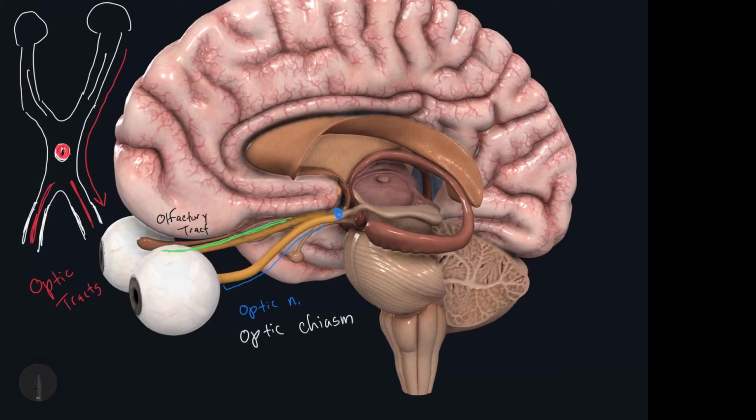And at the end of the olfactory tract is this bulb right here. That is called the olfactory bulb. The next structure I want to point out is actually located just inferior to the optic nerves. And this right here where I'm circling in yellow, that's going to be the pituitary gland.